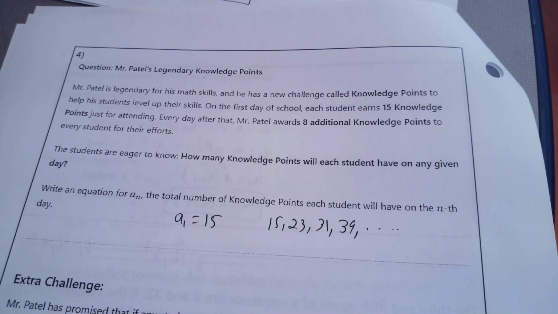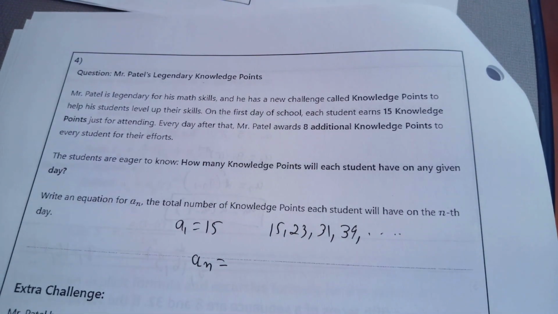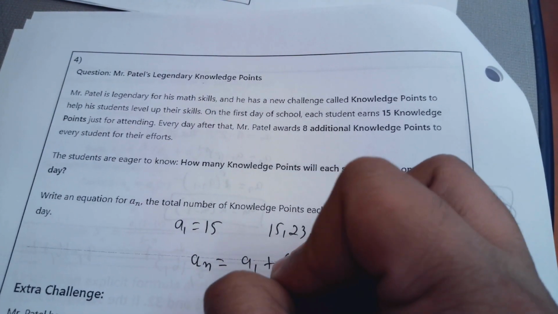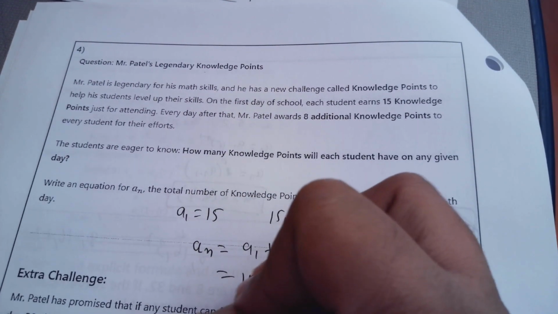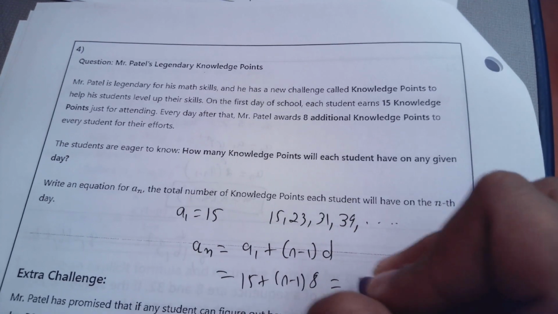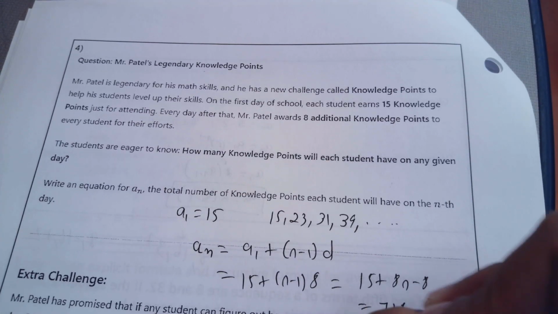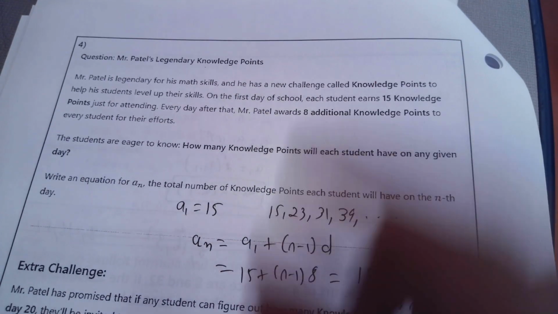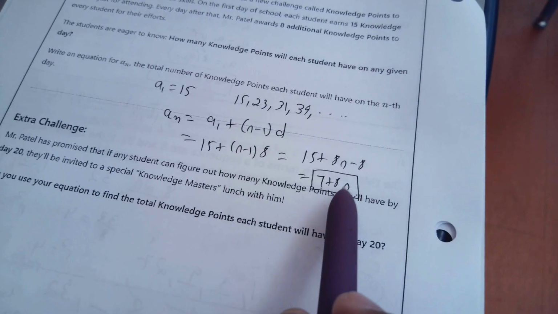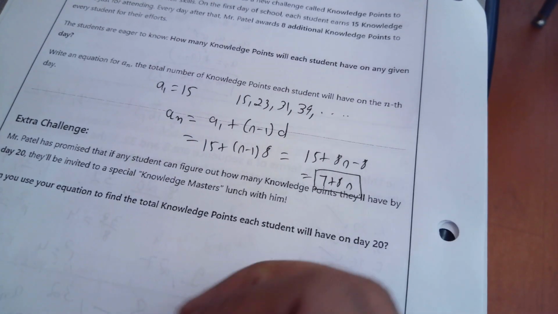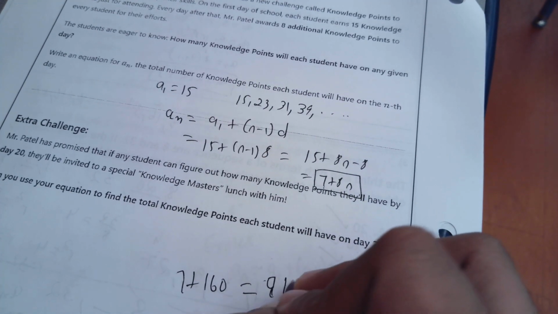But this is an arithmetic sequence. So if you write an equation for that, you get a of n equals the first term plus n minus 1 times d. You're doing the explicit way, right? So it's 15 plus n minus 1 times 8, which is 15 plus 8n minus 8. So 7 plus 8n. If you're asked to find day 20, just plug in 20 for n and solve for it. So 7 plus 160, you get 167.